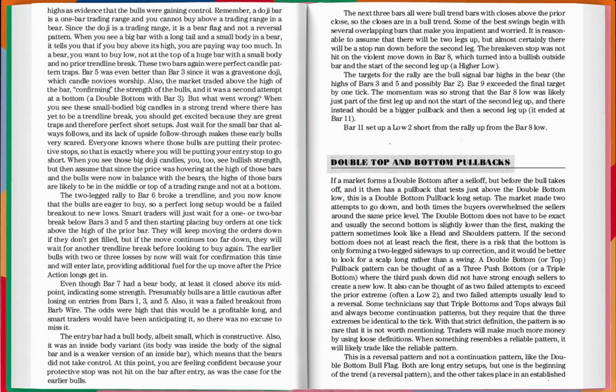Double top and bottom pullbacks. If a market forms a double bottom after a sell-off, but before the bull takes off, and it then has a pullback that tests just above the double bottom low, this is a double bottom pullback long setup. The market made 2 attempts to go down, and both times the buyers overwhelmed the sellers around the same price level. The double bottom does not have to be exact, and usually the second bottom is slightly lower than the first, making the pattern sometimes look like a head and shoulders pattern.